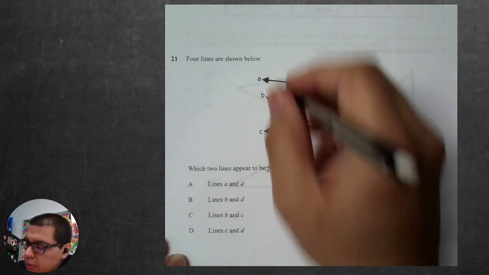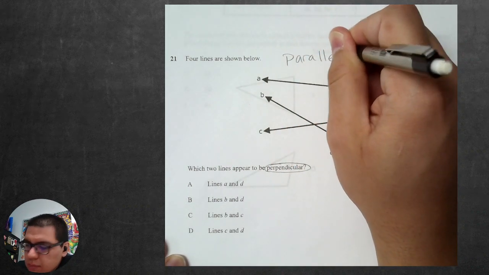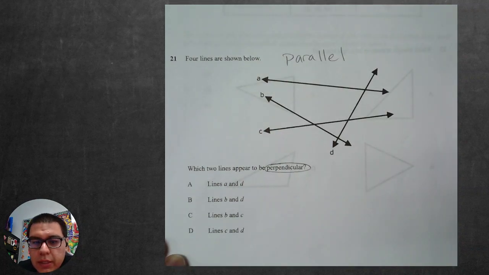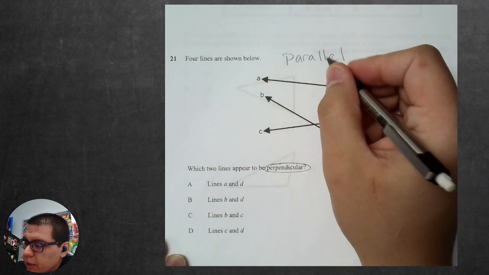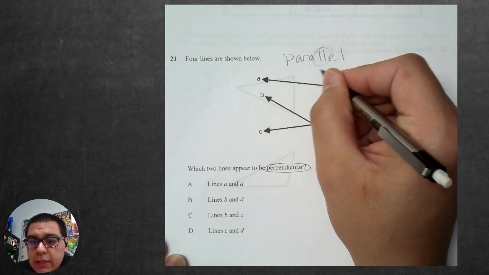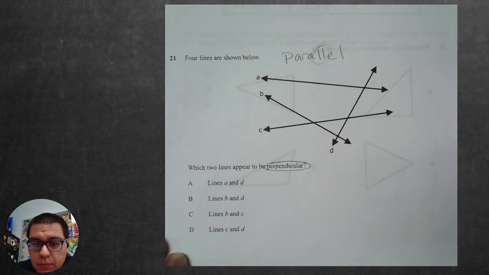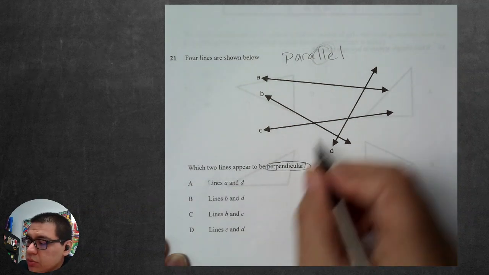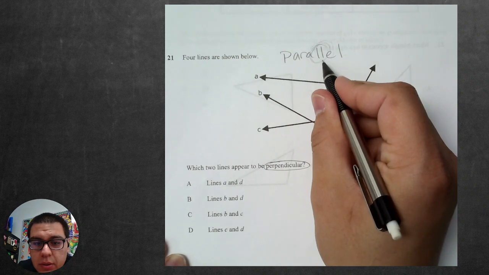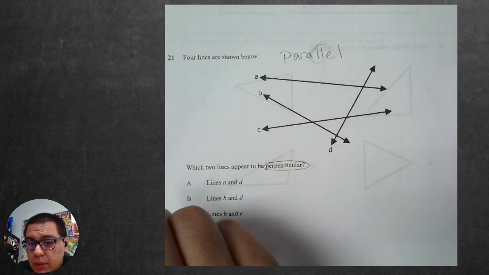So remember, perpendicular and parallel both start with that letter P. But in the word parallel, there's a clue that tells you what that word means. So right here, Violet, the 2 L's, that's how you know parallel is the one with the lines that don't touch. Perpendicular doesn't have those 2 L's next to each other. So perpendicular is the one that has lines that do touch.